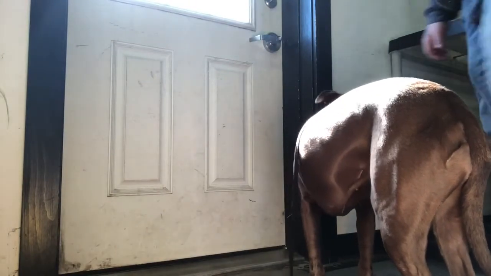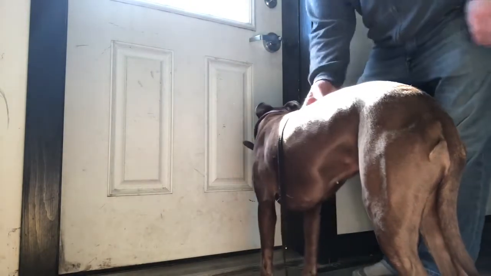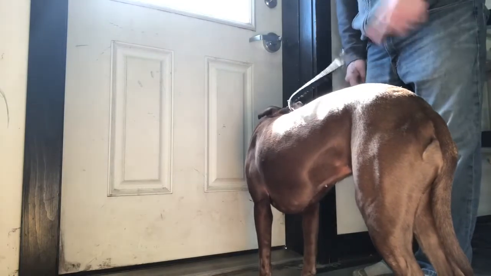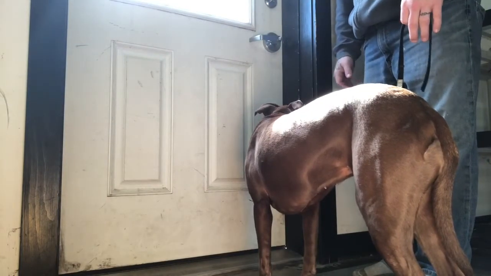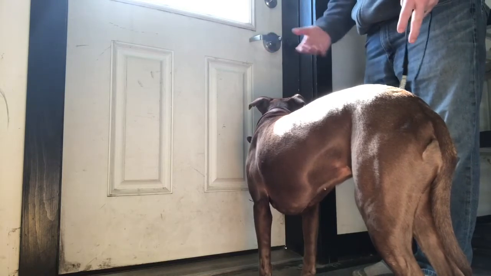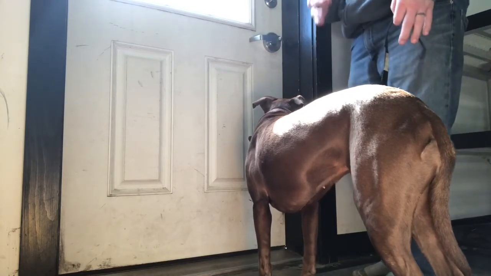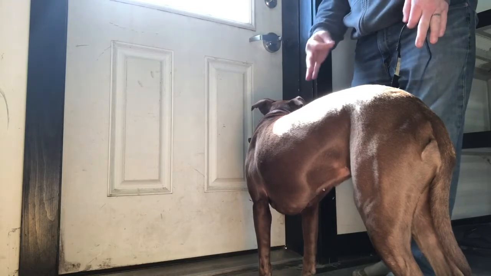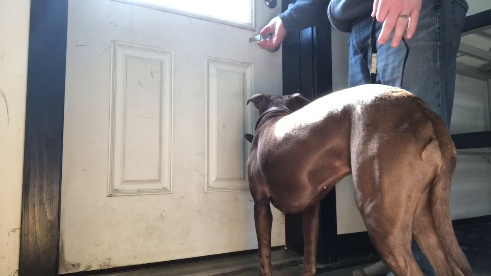Okay, at a doorway, here's what I'm going to do. I can use the drag line that I always have on the dog in the beginning of training, or I can use spatial pressure or body pressure. I'm going to open the door, but before I open the door, I'm going to tell the dog what I want, because what I need to do is start to make this sound followed by this picture. Stay.